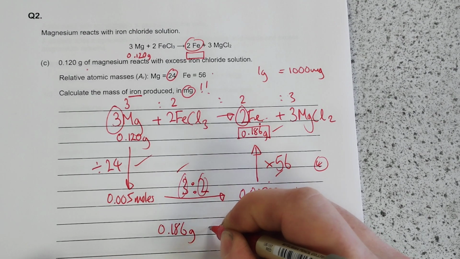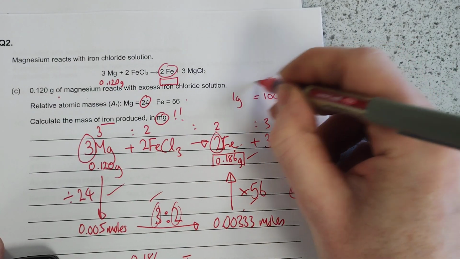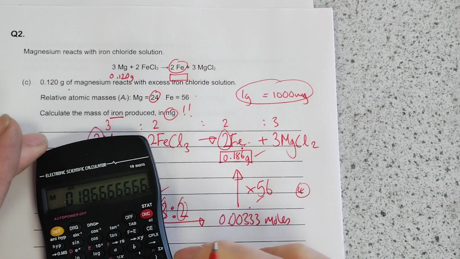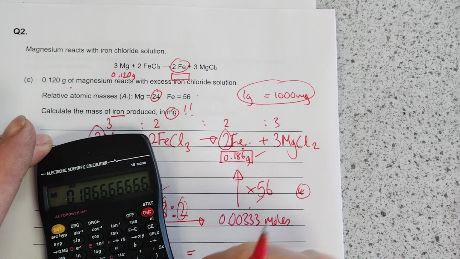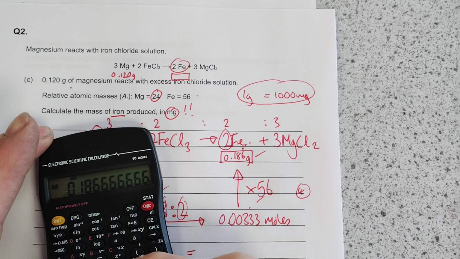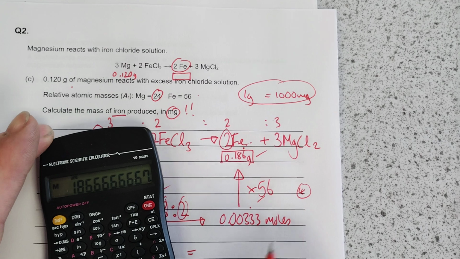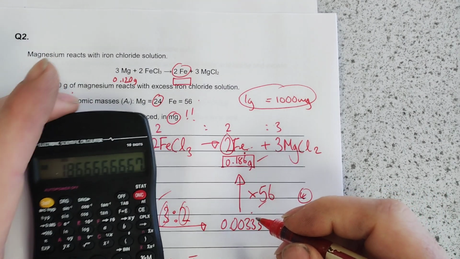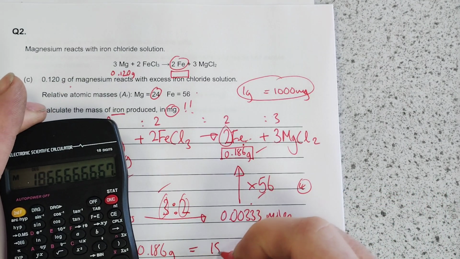0.186 grams equals, now it was times by 1,000, because I wrote it up there. Oops, button stuck. Times by 1000 is 186.6.